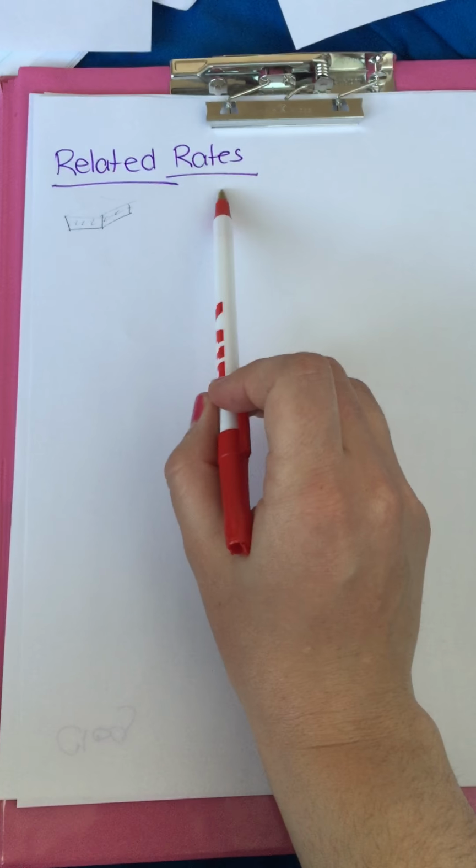So in today's video, we're going to be talking about related rates. So related, obviously they go together, and rates, if you remember, we used to talk about the derivative of a function as the rate of change. So obviously this tells us we're going to be dealing with derivatives today.